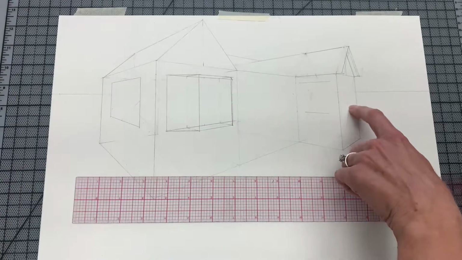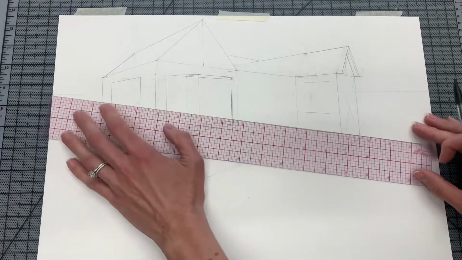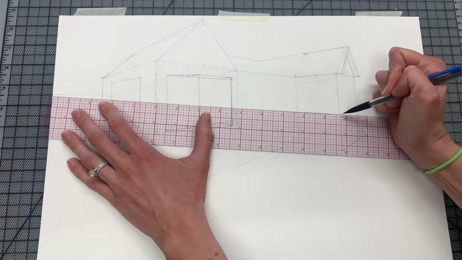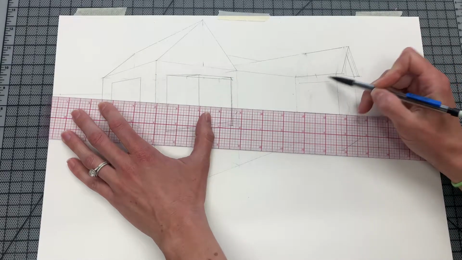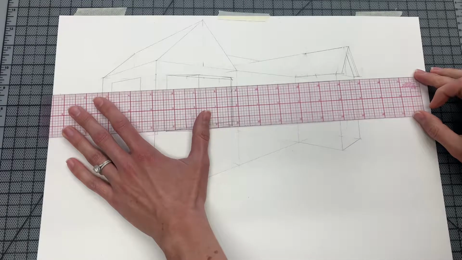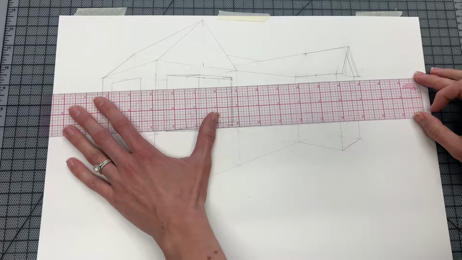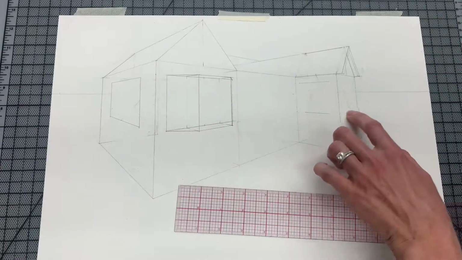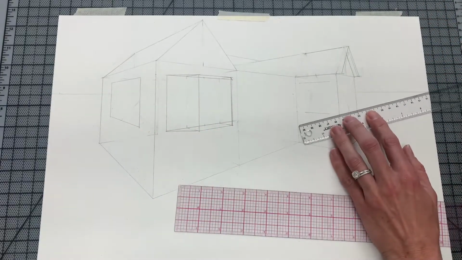Now if I want to put a window here, while I was drawing this here, I would just put a dot. While I was drawing this one, I would put a dot here, okay? And now it's on the right of the corner, so I'm going back over to the right.